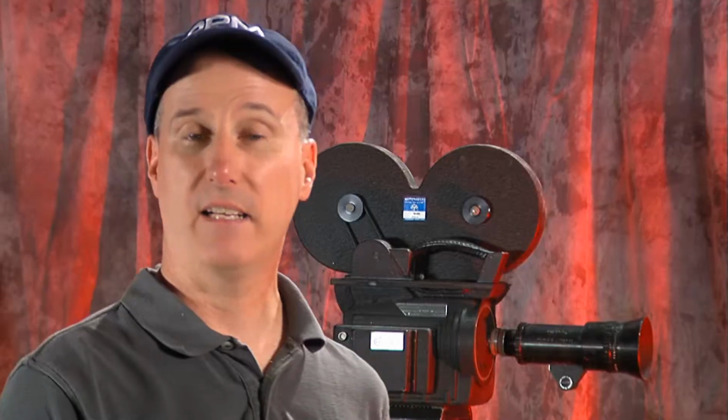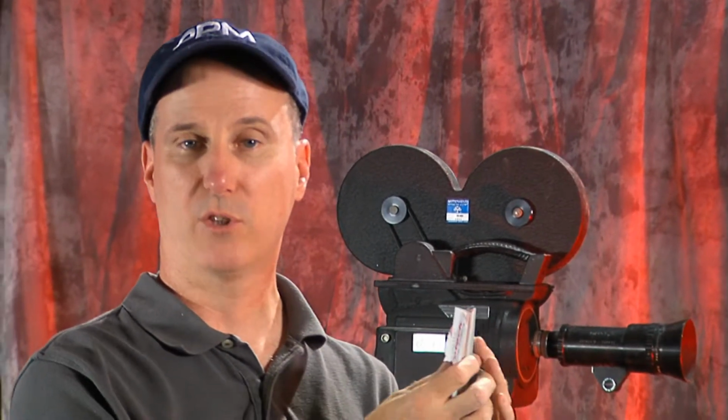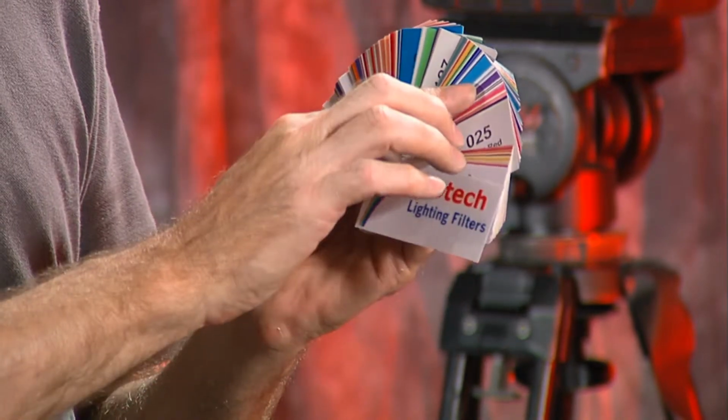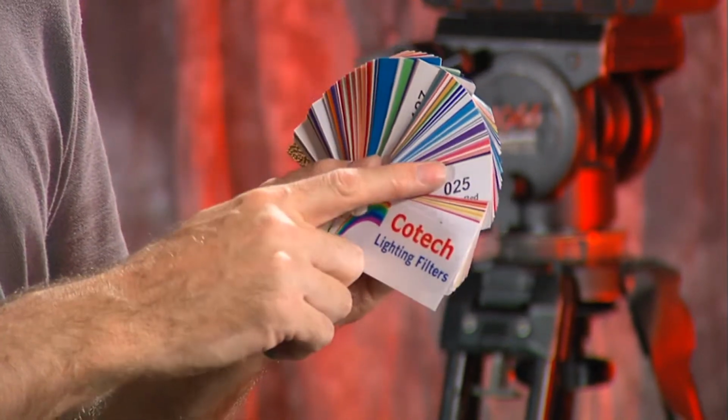A handy thing to get from one of these theatrical supply stores is a filter swatch book. You can look at all the gels in this and say, oh, let's go with this or let's go with that. So it gives you a lot of variety and helps you really nail down your gel choices.